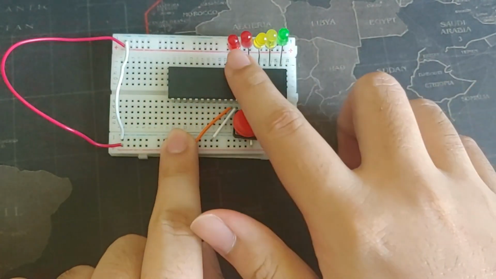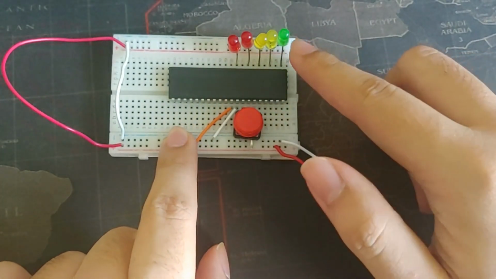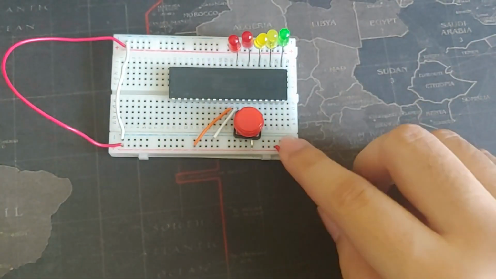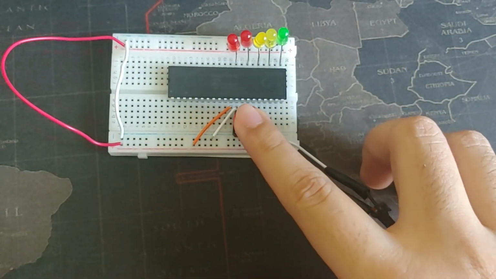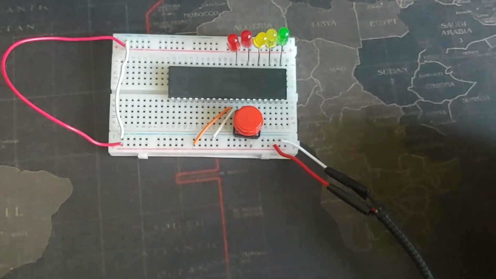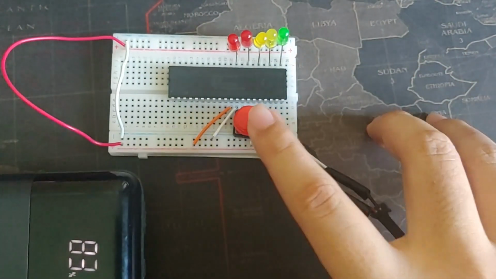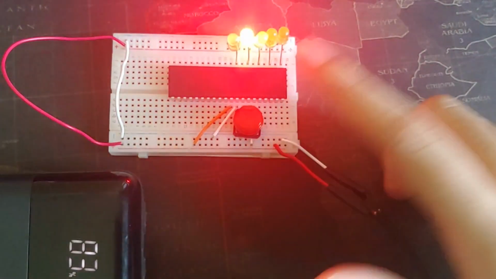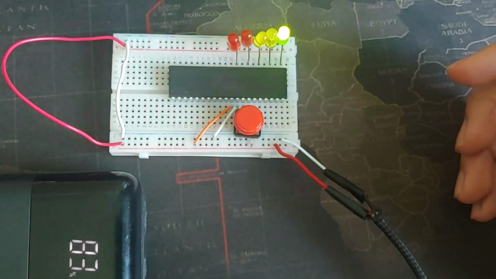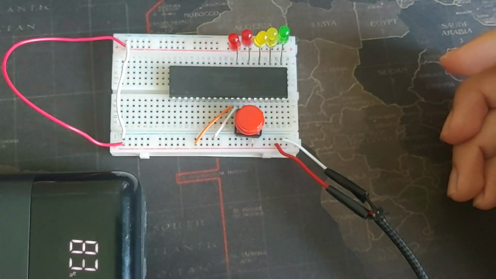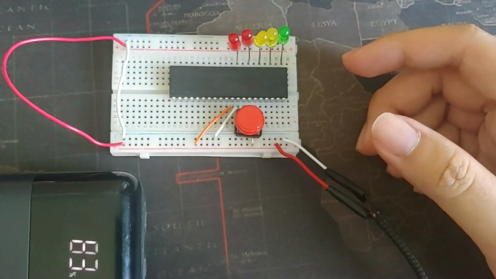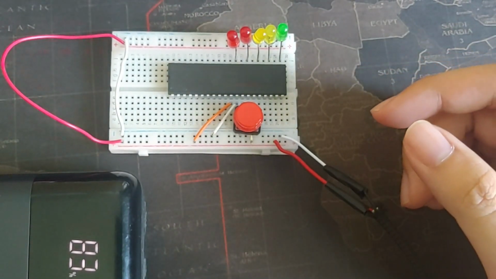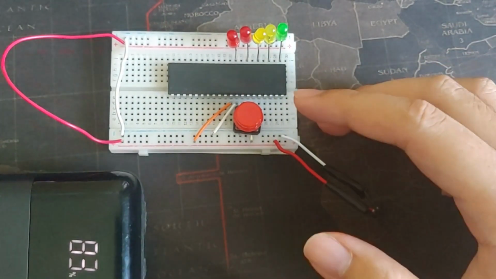If we press the button, it should light up each of these LEDs one by one until it reaches here, and then it powers this off, and then repeats the cycle. It should work after we turn on the power bank. And it goes through that cycle every time we press the button. It doesn't stop as soon as we release the button, because it was coded that way.